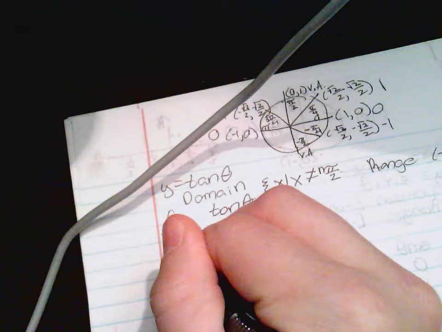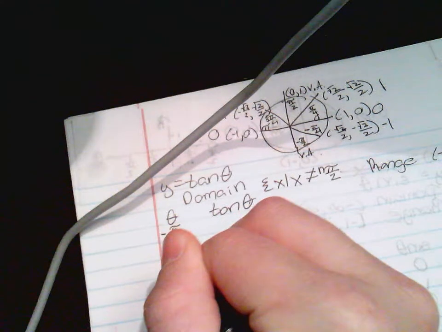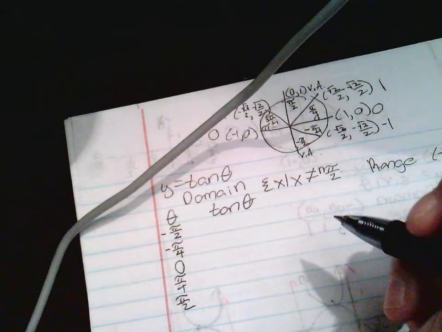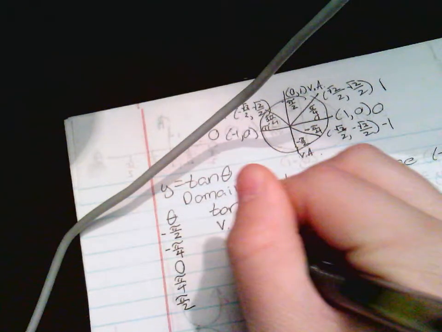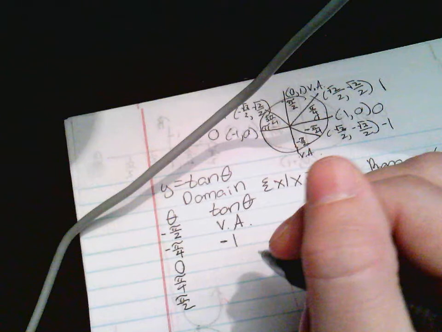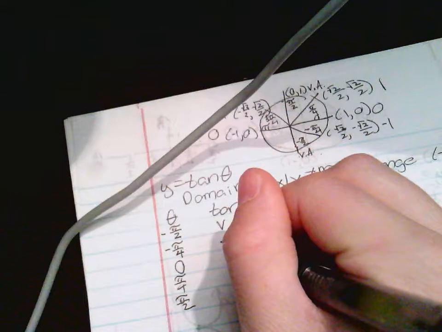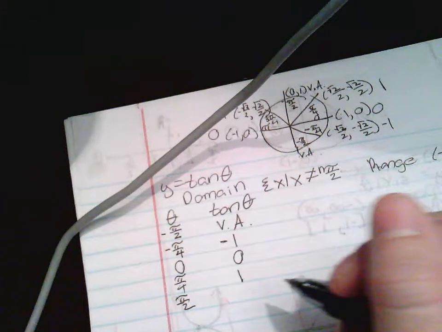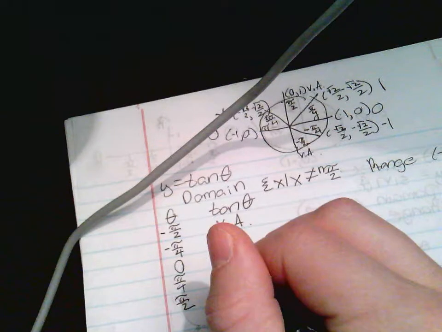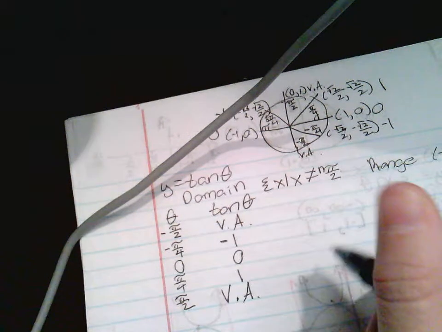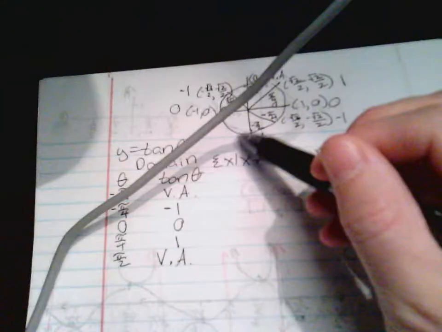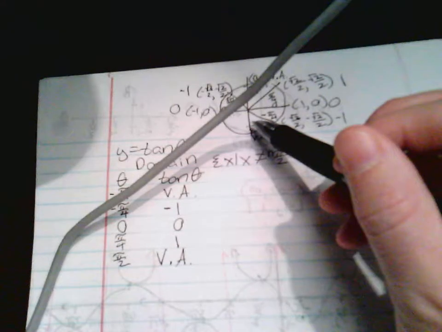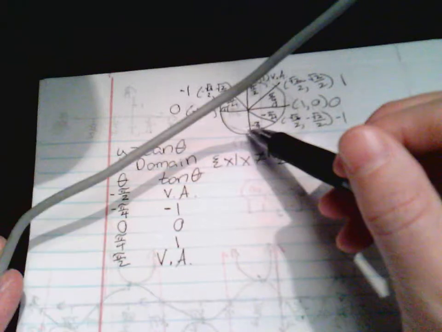So tangent of negative pi over 2 is a vertical asymptote. Tangent of negative pi over 4 is negative 1. Tangent of 0 is 0. Tangent of pi over 4 is 1. Tangent of pi over 2 is a vertical asymptote. And if you want to keep going, you can, but we're just going to be doing one cycle. So a cycle is a period of the trig function you're doing, and the period of tangent is pi. So this is going pi.